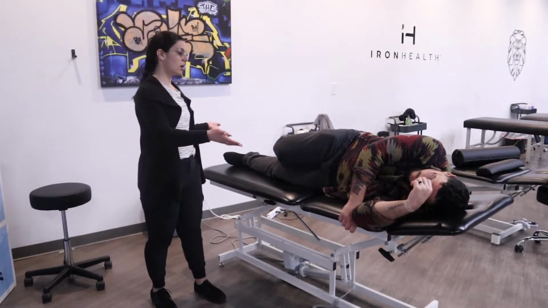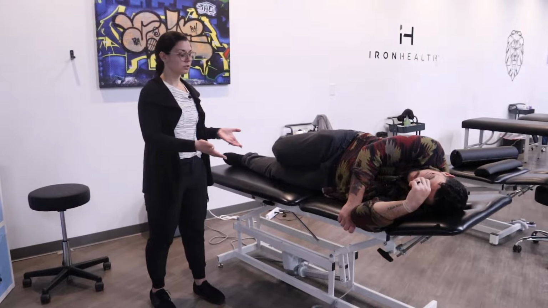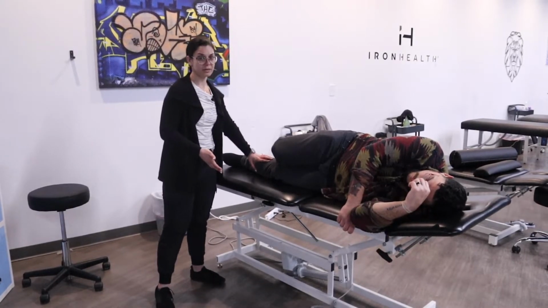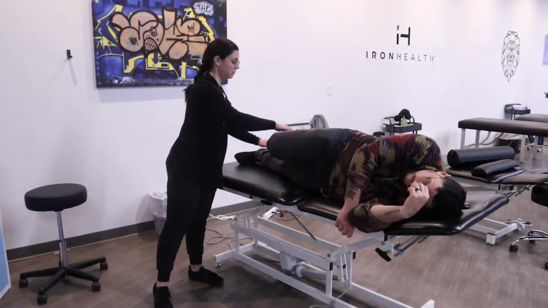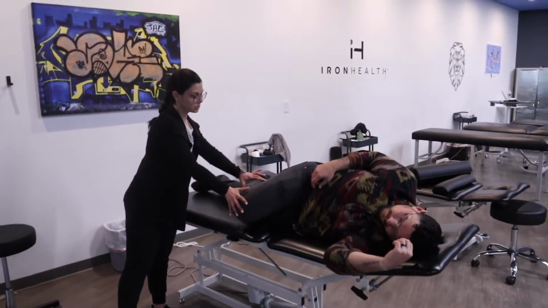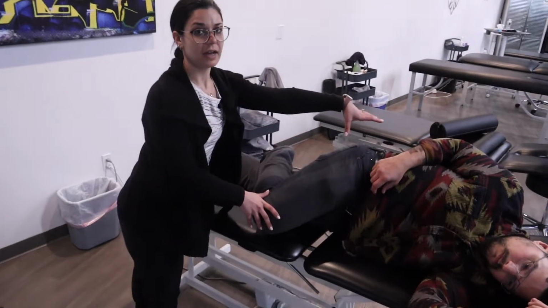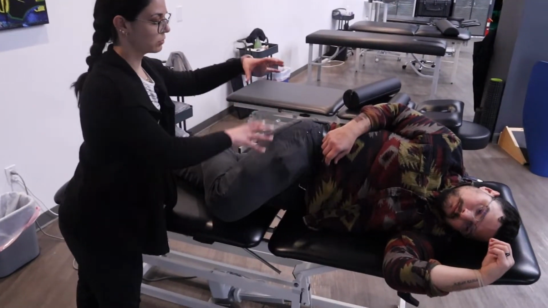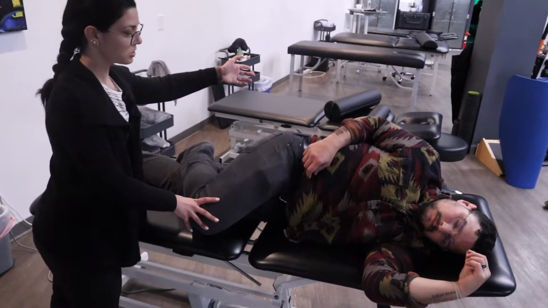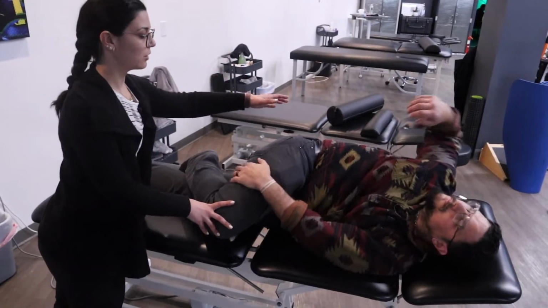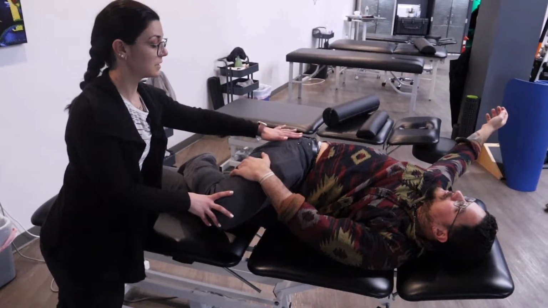So I have Joe here on the table lying on his side. One leg on the bottom is going to be completely straight, and then the top one is going to be essentially folded over the bottom one. The purpose is to lock out the back more so the rotation comes from the hip when he opens, as he'll demonstrate soon. And you can get a really good stretch of the hip on the side here.